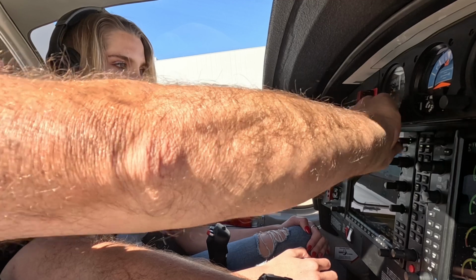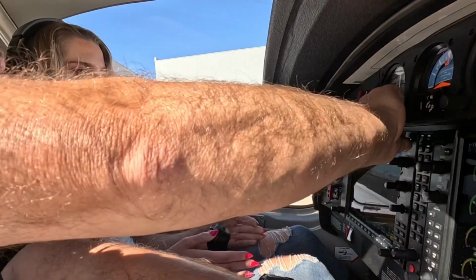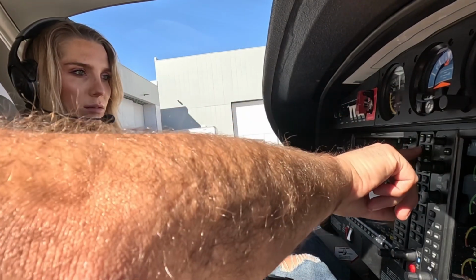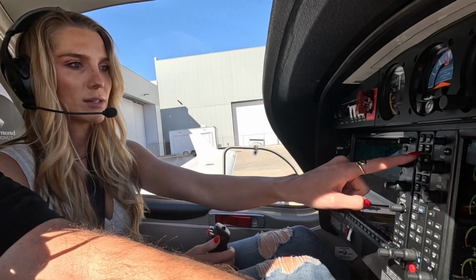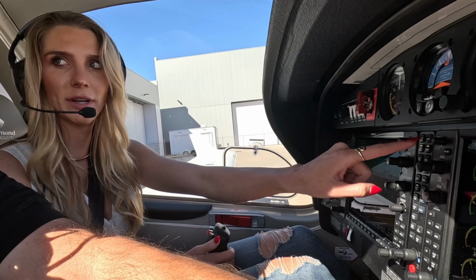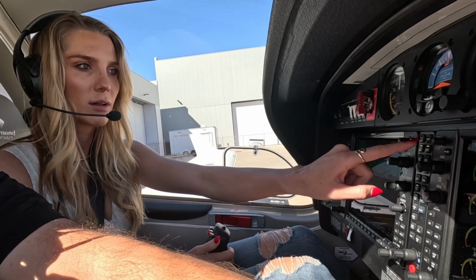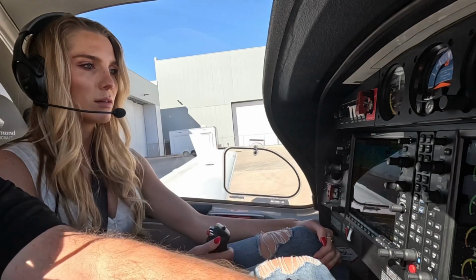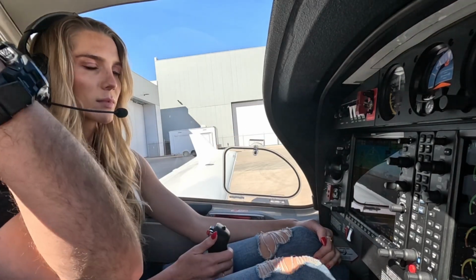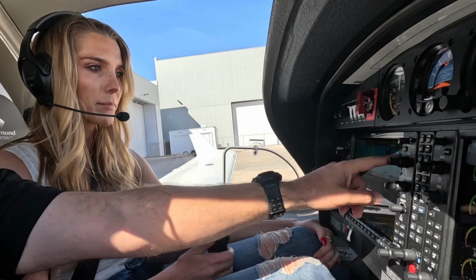So we're going to turn this up just to make sure I don't goof that up. Okay, COM 2 is just to us. COM 1 is whatever frequency you have in. So right now, COM 2 is ground. So if I push the button and talk, I'm going to be talking to Gateway ground. If I'm here, I'll be talking to tower.